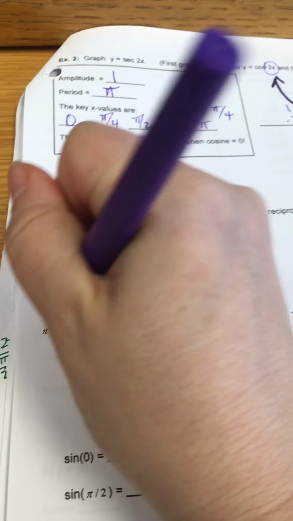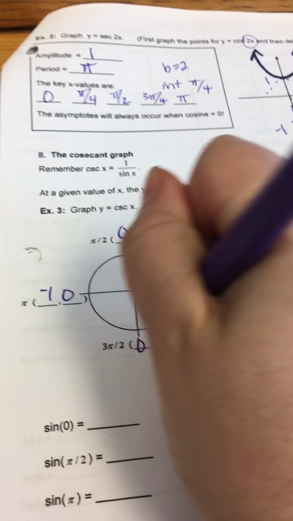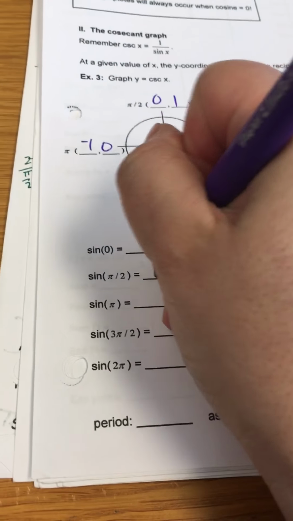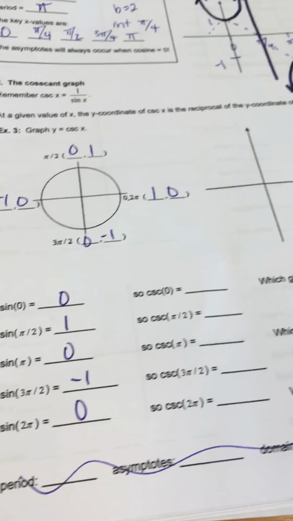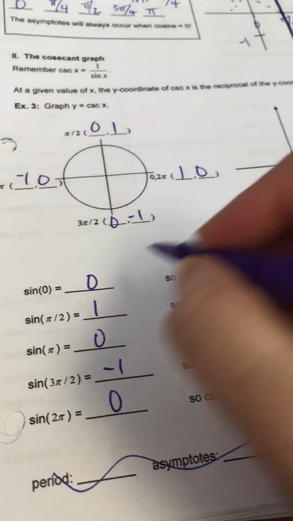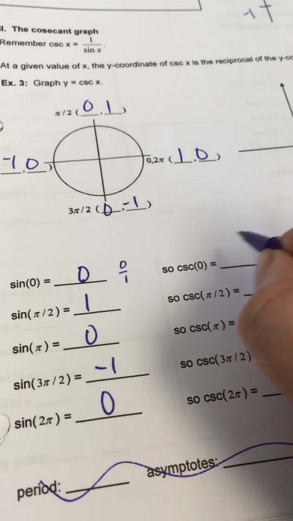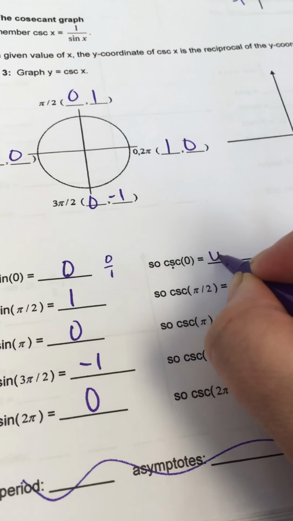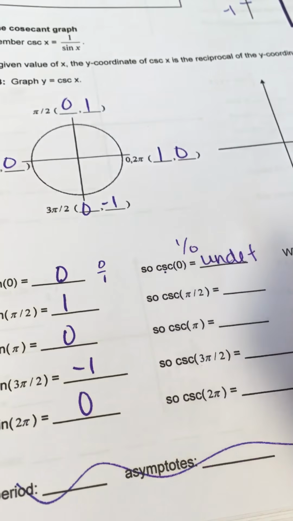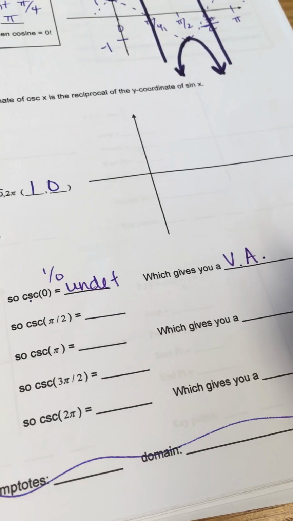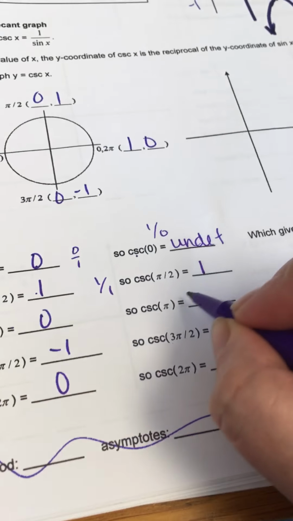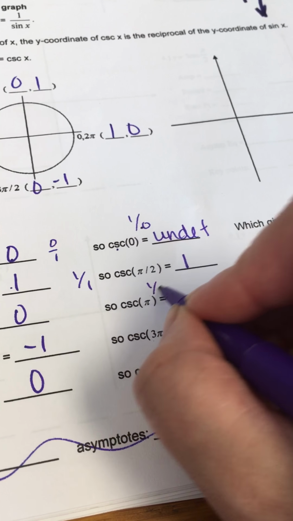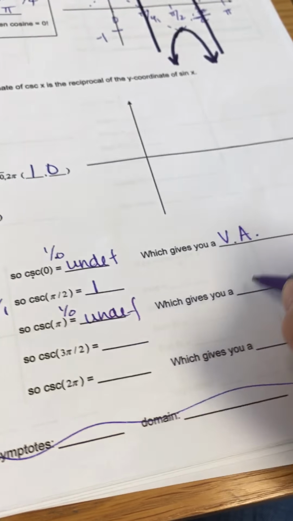So I got these. All right, so again, sine value 0, 0, 1, 0, negative 1, 0. Don't worry about the bottom here. Okay, the reverse. When it's 0, the reciprocal, cosecant, is undefined because it is 1 over 0. Which gives me a vertical asymptote. When it's 1, I still get 1. When it's 0, again, same like the top one, I get 1 over 0, so it's undefined. A vertical asymptote.